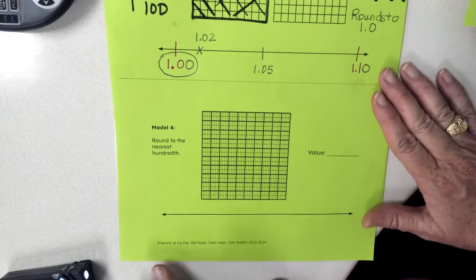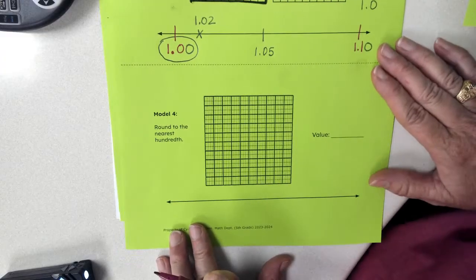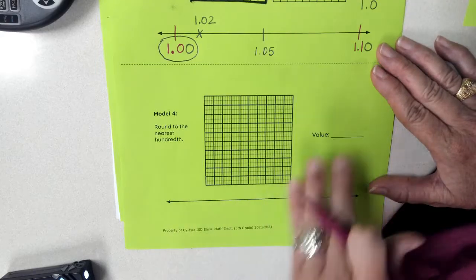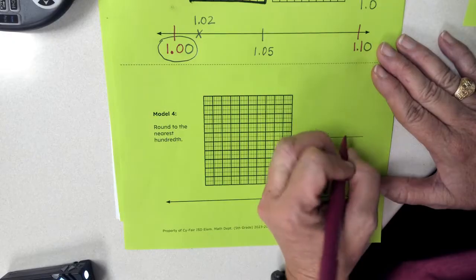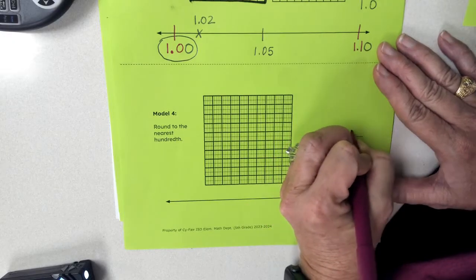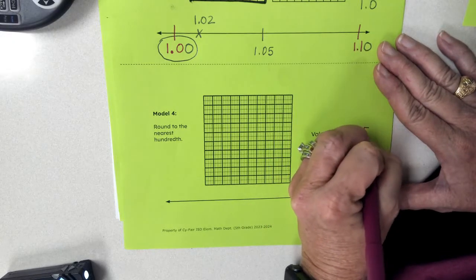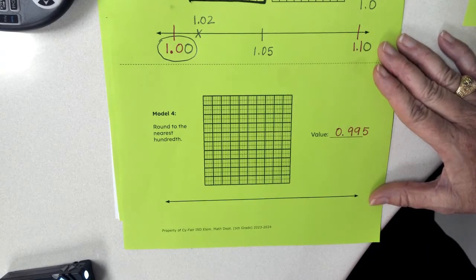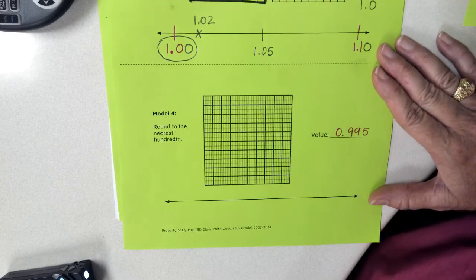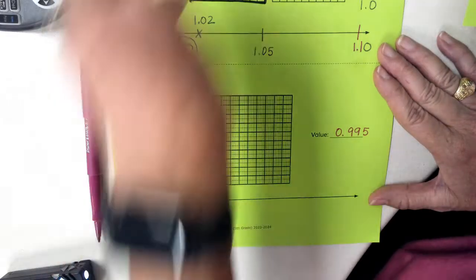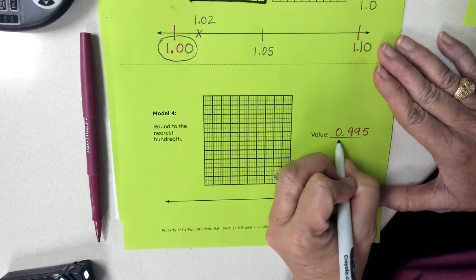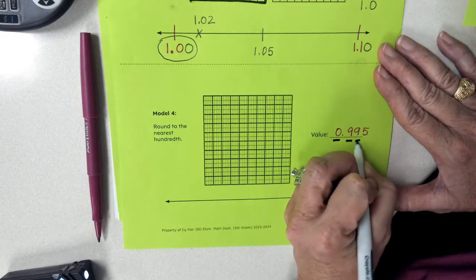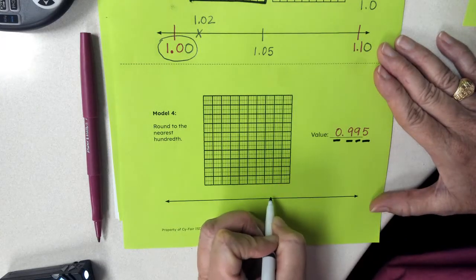Alright, so let's finish this practice with model number 4. Our value for model number 4 is going to be 995 thousandths. So when we get ready to write 995 thousandths, it's going to look like this in decimal form. Just like we've done before, we're going to label our place values. So go ahead and write your place value marks right underneath, and let's label.